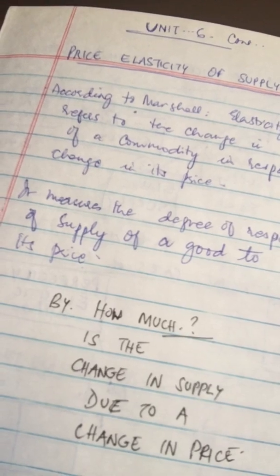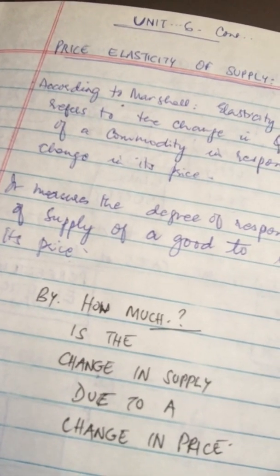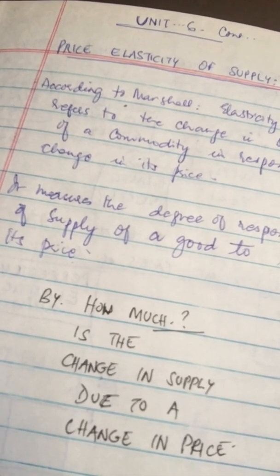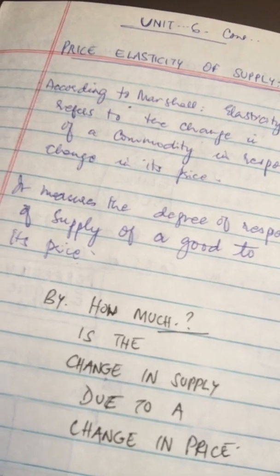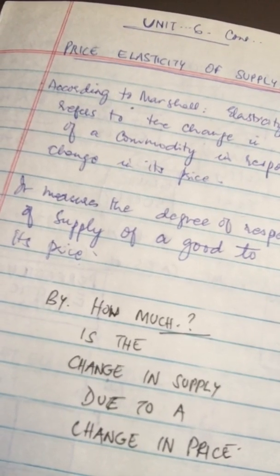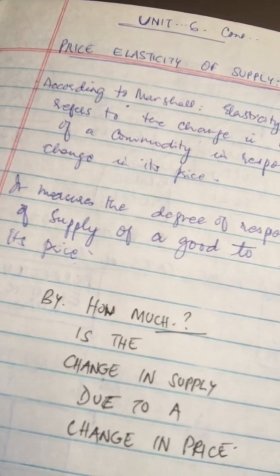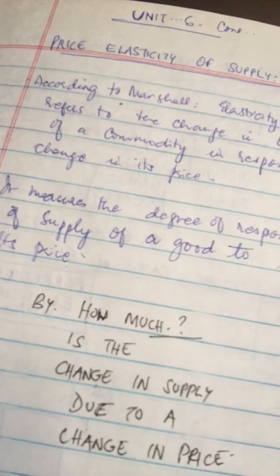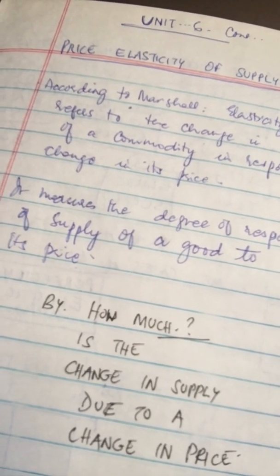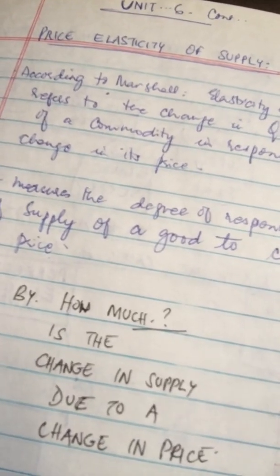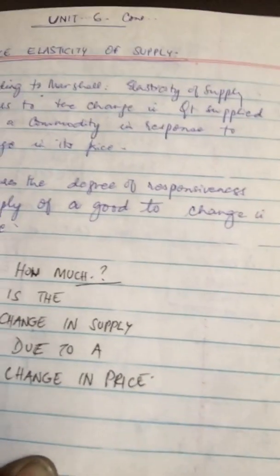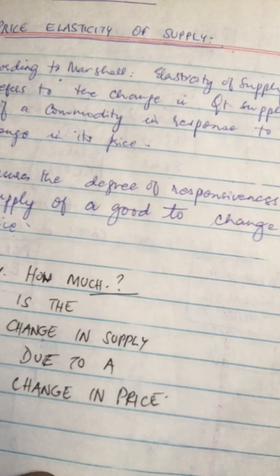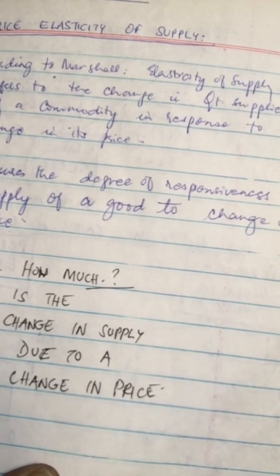The law of supply explains the qualitative relationship between price and supply, because it tells us about the direction of change in supply caused by a change in price. And elasticity of supply refers to the quantitative relationship between price and quantity supplied. Thus, elasticity of supply is a measurement of the degree of responsiveness of quantity supplied to a change in price. For example, it is the percentage change in quantity supplied divided by the percentage change in price.